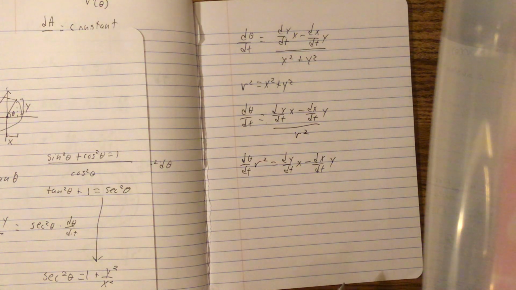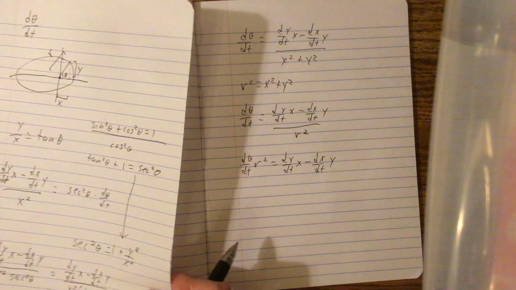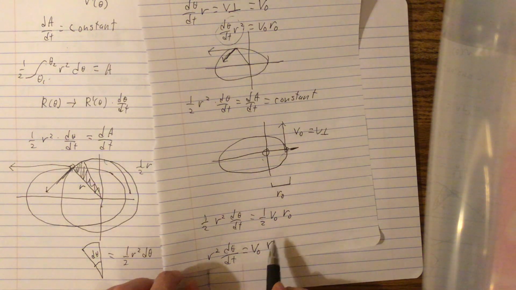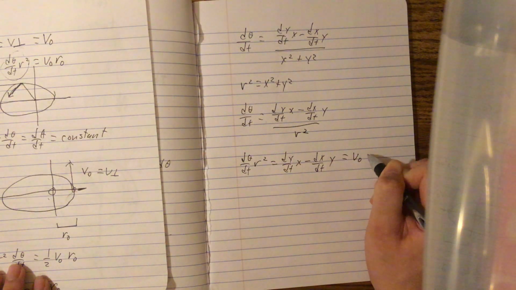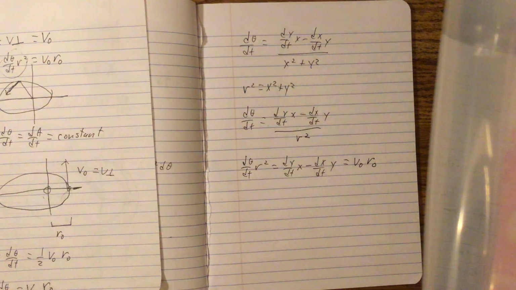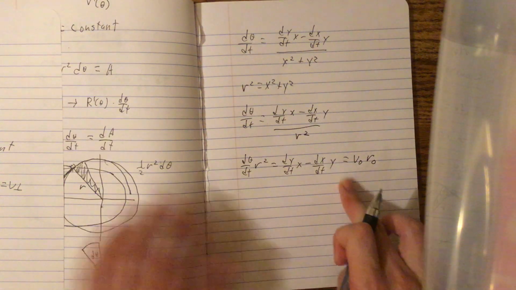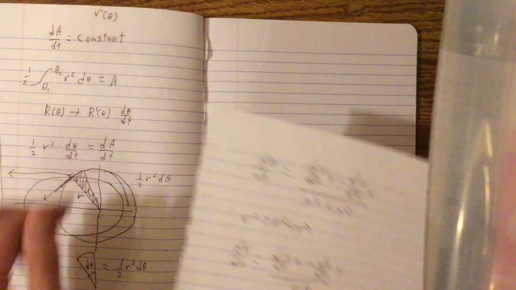And as we've proved before, hold on, where's the sheet? Right here. R squared times d theta dt also equals v naught r naught. So this also equals v naught r naught. Let that sink in. Alright, now remember this. And now let's go to a new topic.